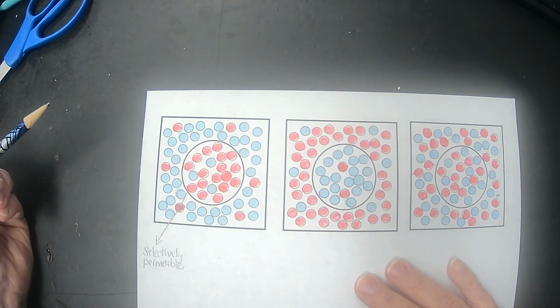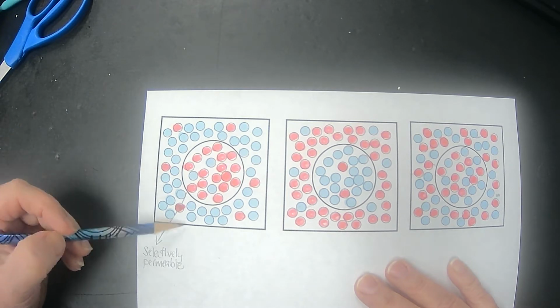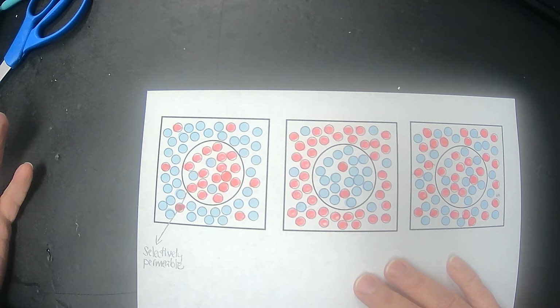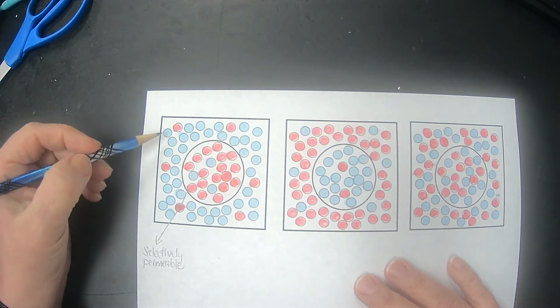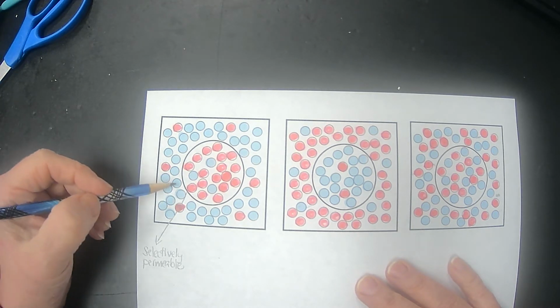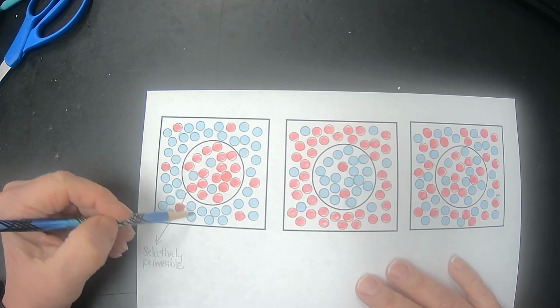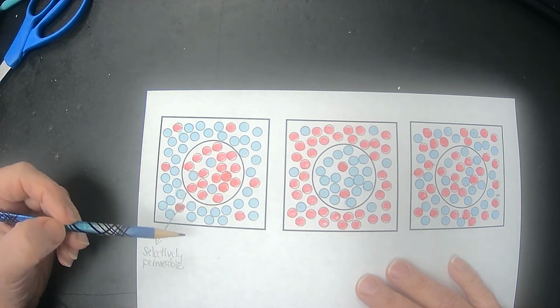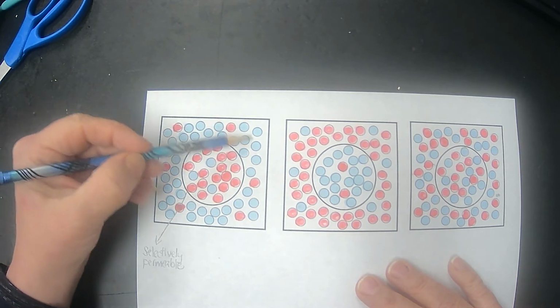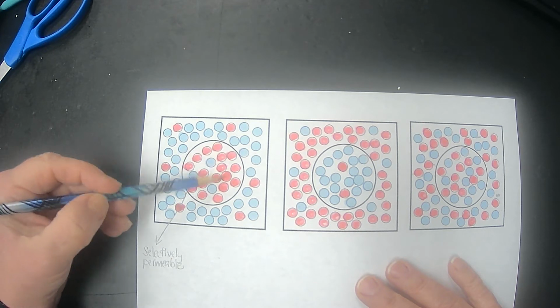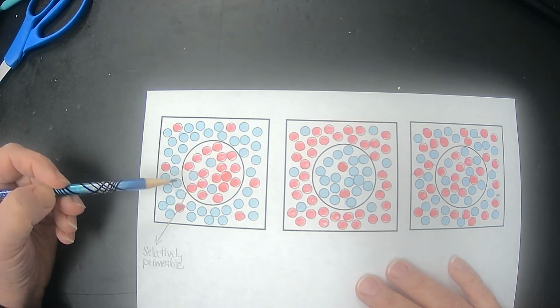The blue dots represent water molecules. The red dots represent something else. It could be salt, like sodium ions or something like that. On this one, it is very obvious that there are more water molecules extracellular, outside the cell, and fewer water molecules inside the cell.